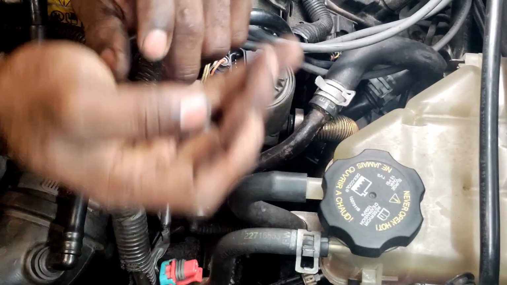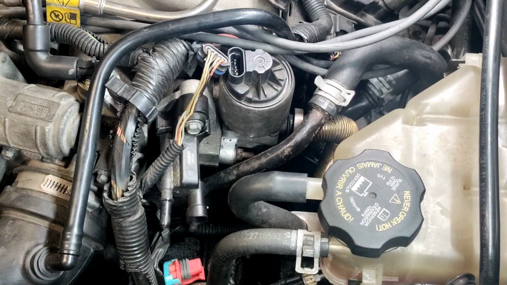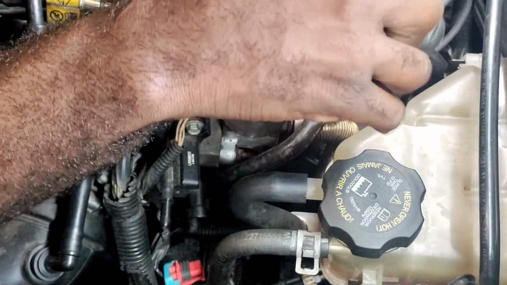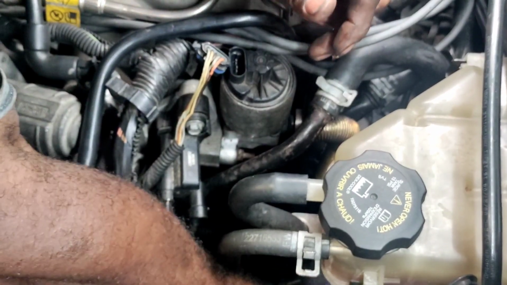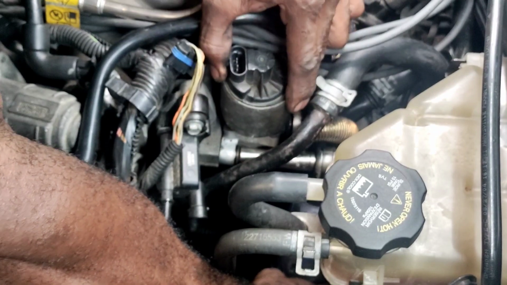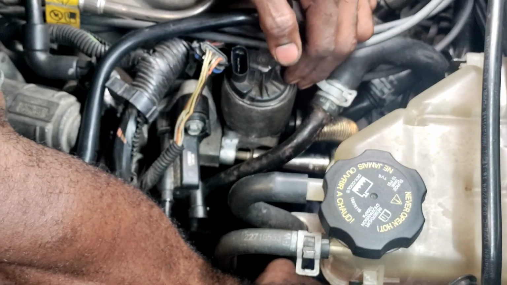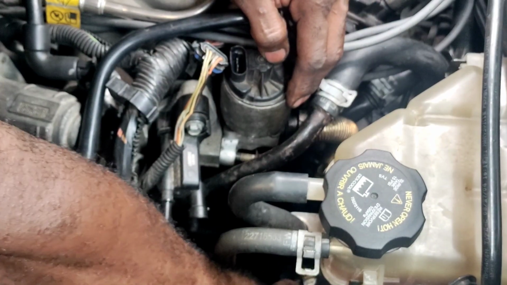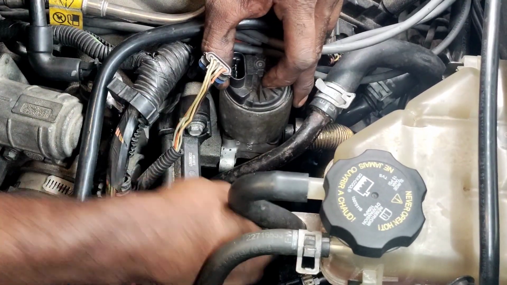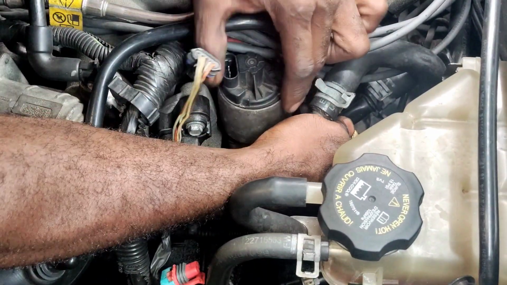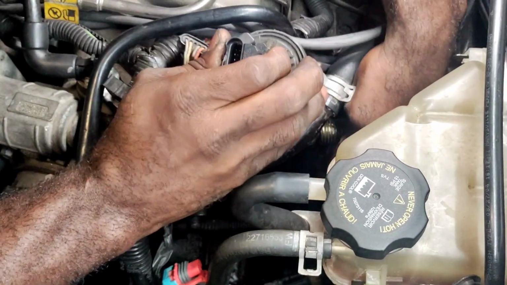I was hoping I could still keep the factory part in there, but evidently it's not going to be the case, because I don't want to do the wiring. That's what I was trying to prevent myself from having to do, because the EGR valve comes with a different connector. I guess there were some issues with the wiring harness, so they updated it. So that's out.